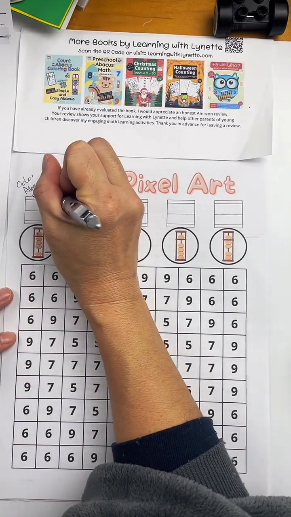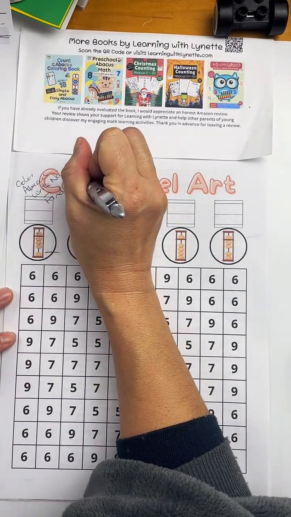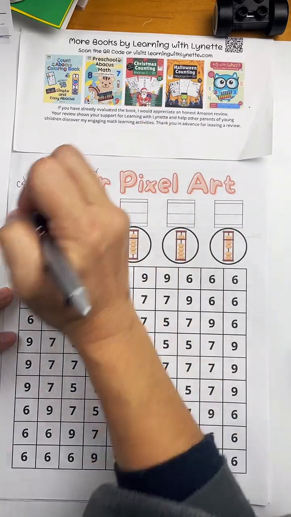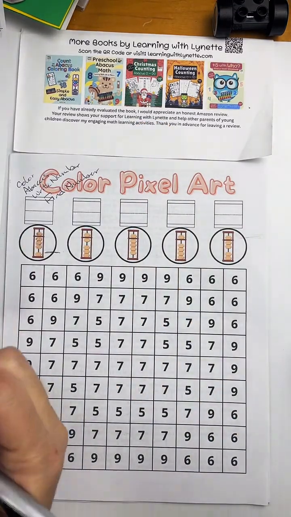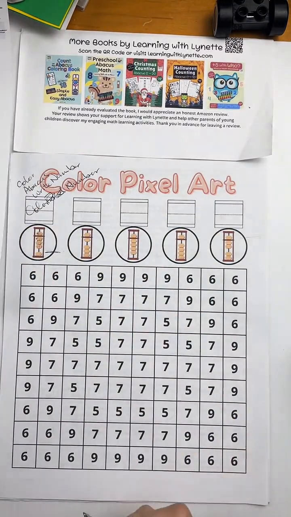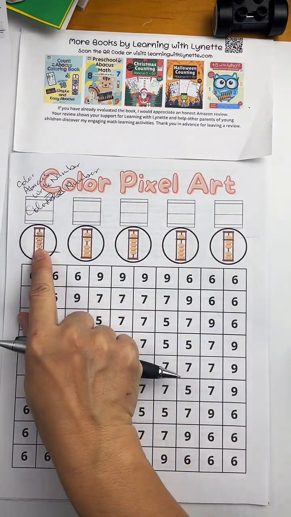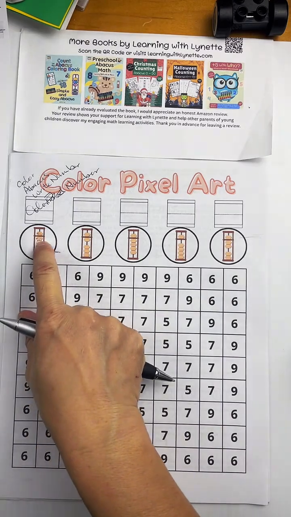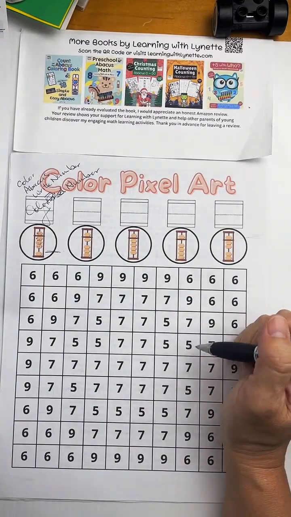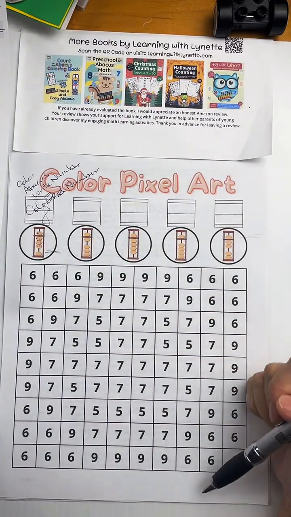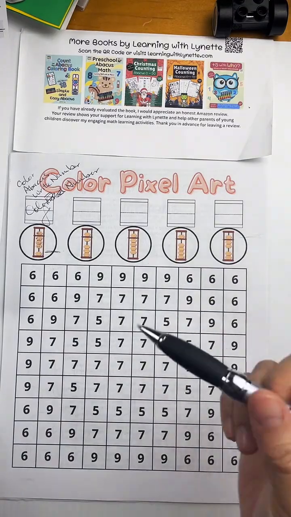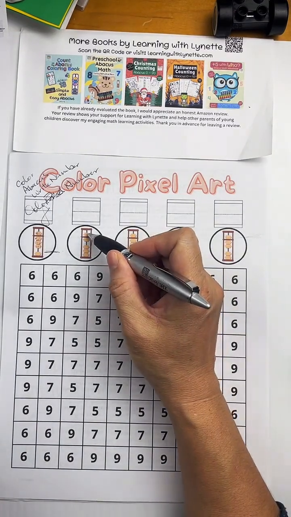Okay, and then they have to find the number, color the number. Color number, right? So this is 5, 6, 7, 8. So this is 8. I got to rewrite this. And then, is there an 8 here? Oh, no, there is no 8. Oh, yeah, that's right. I forgot about that. This is 6.